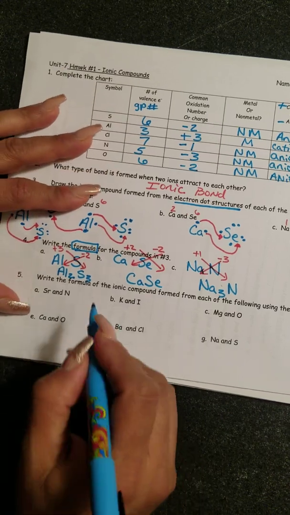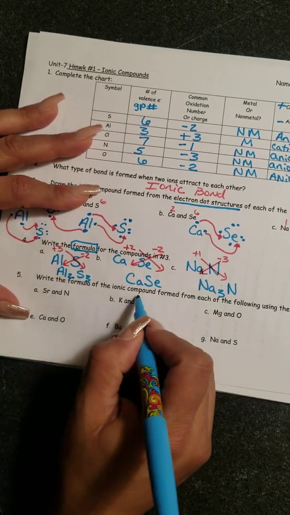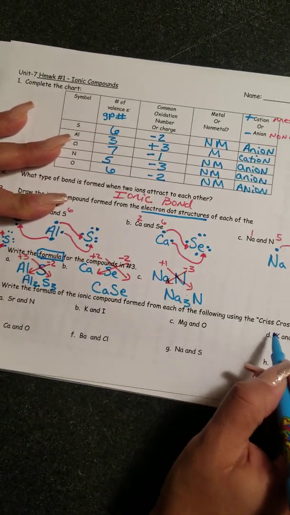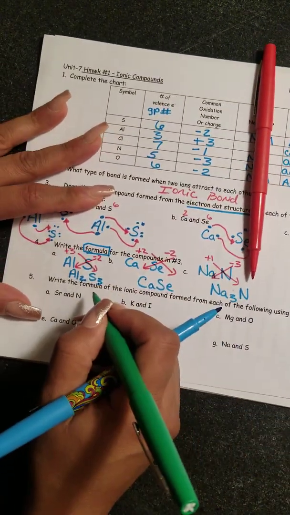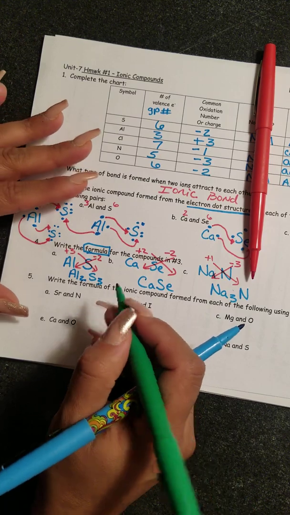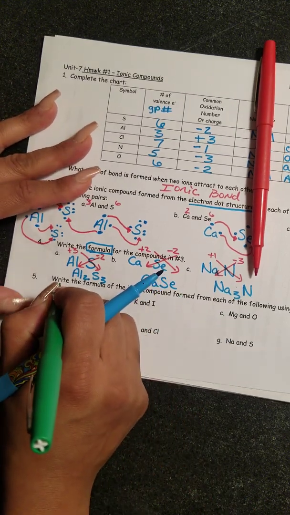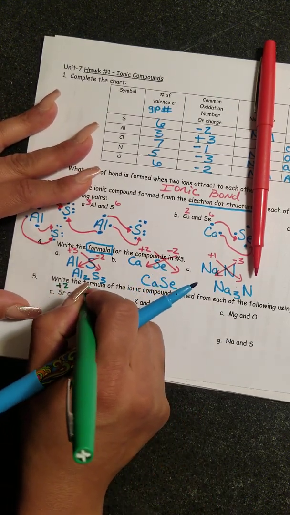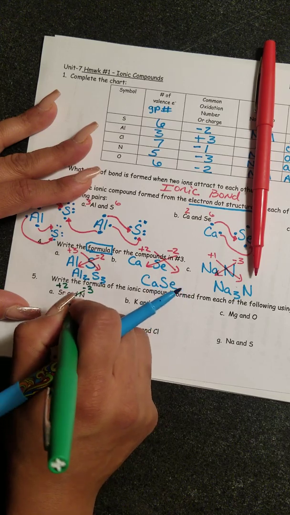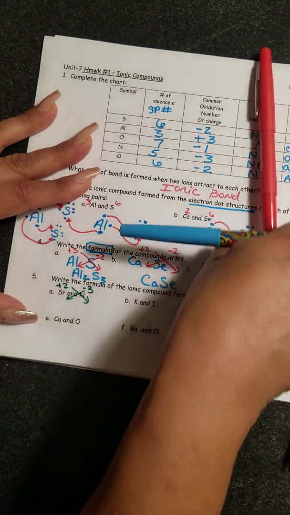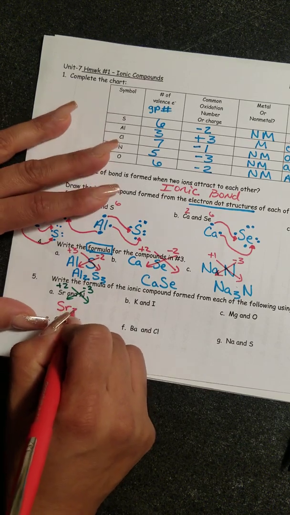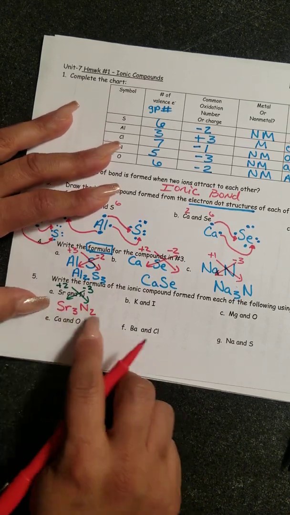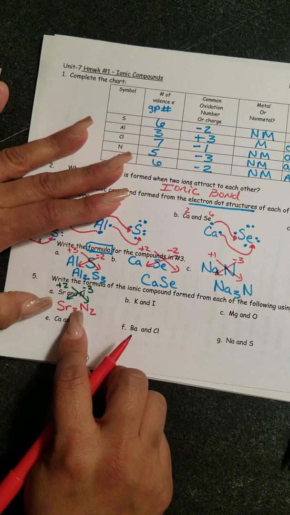Let's keep going. It says here, write the formula with the ionic compounds. Make sure you use the crisscross method. So let's do that. First thing is, we need to make sure we write our charge. Strontium is a +2. Nitrogen is a -3. Crisscross those. And in this case, it's going to be Sr3N2. I cannot reduce that anymore.